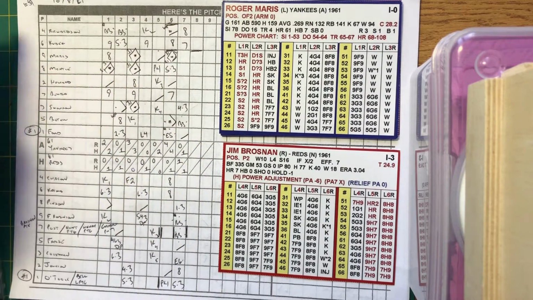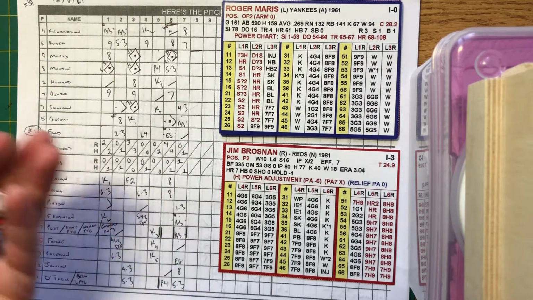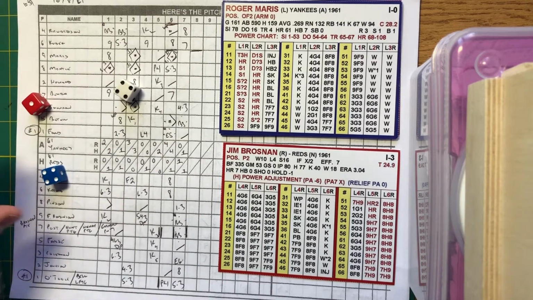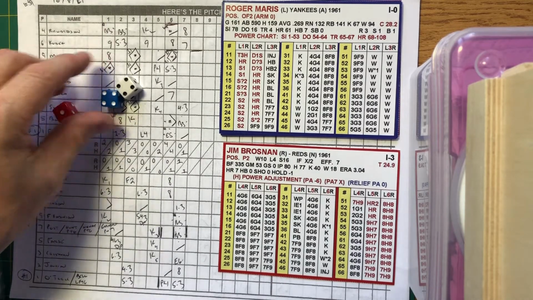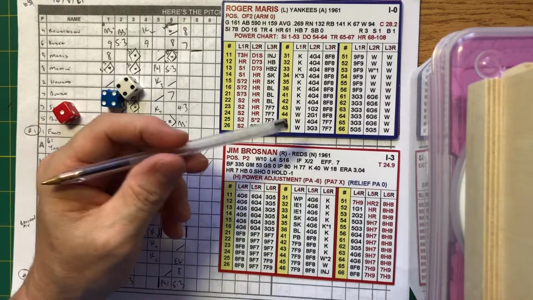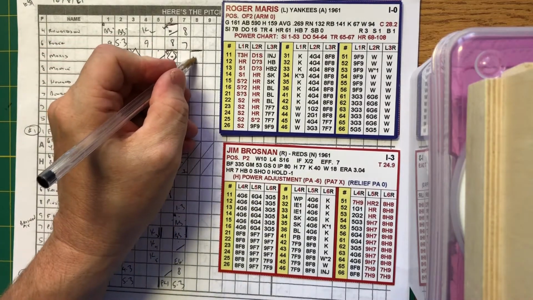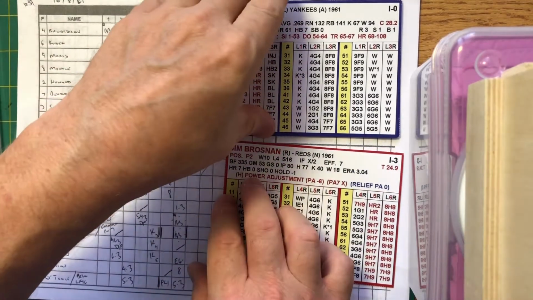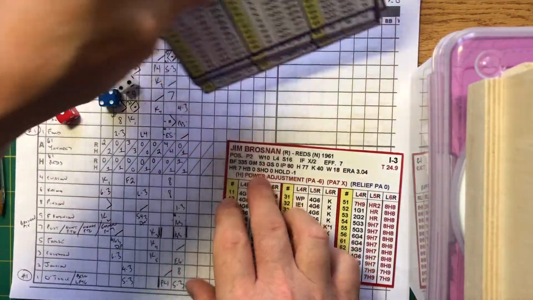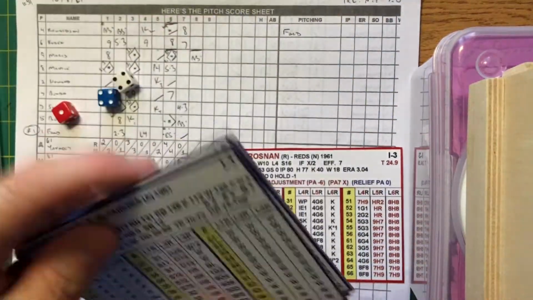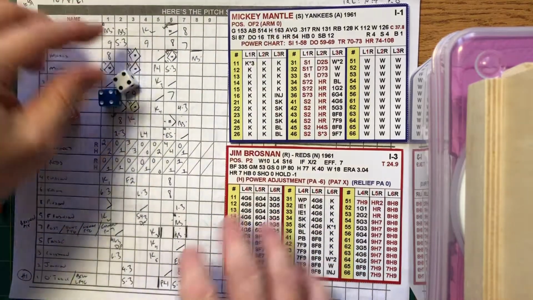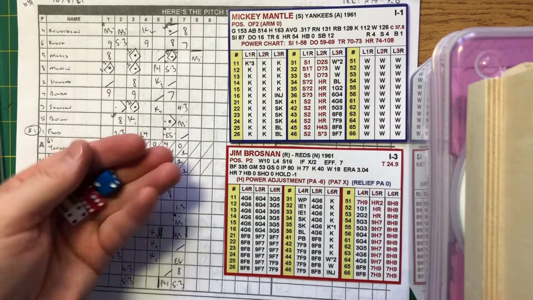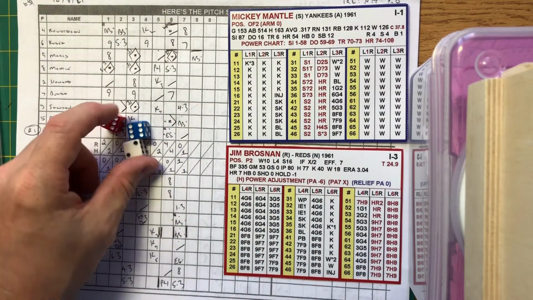Then Mantle, then Howard coming up. The pitch from Brosnan. And it's ball 4. He walks Maris. Mantle up now. Yankees lead by 8. We're in the top of the 8th. Yankees lead the series 2-1.